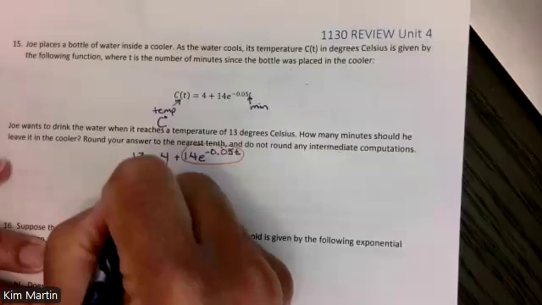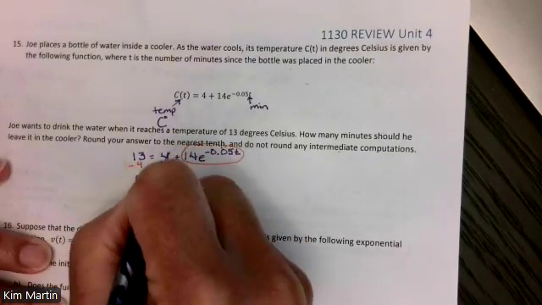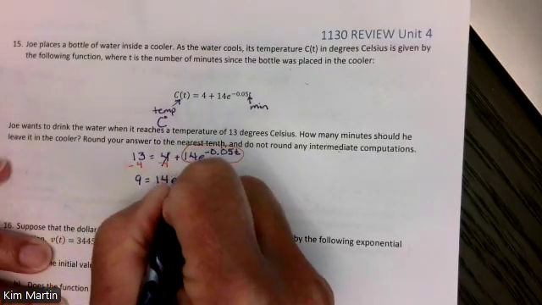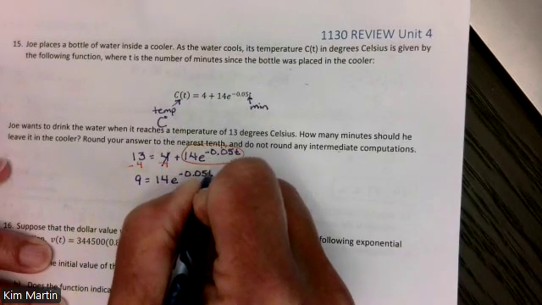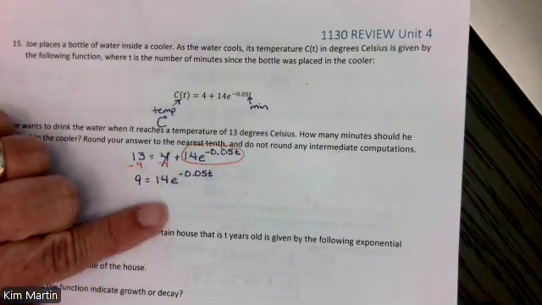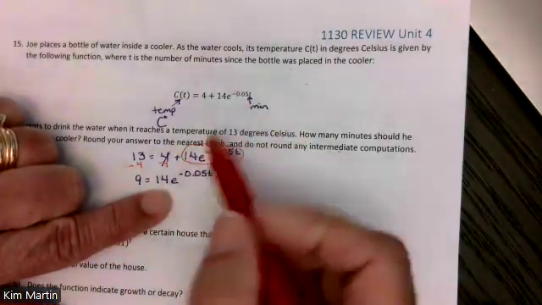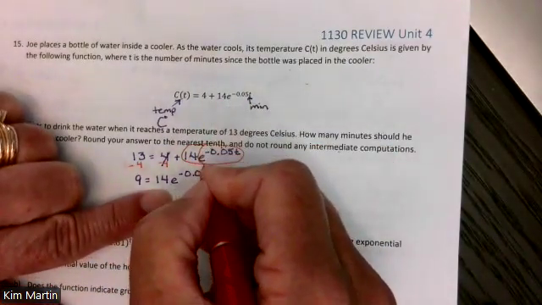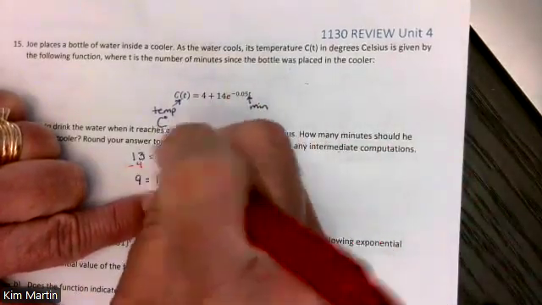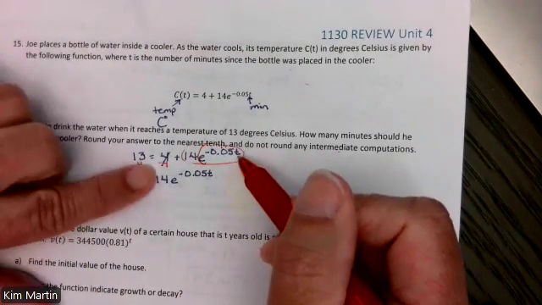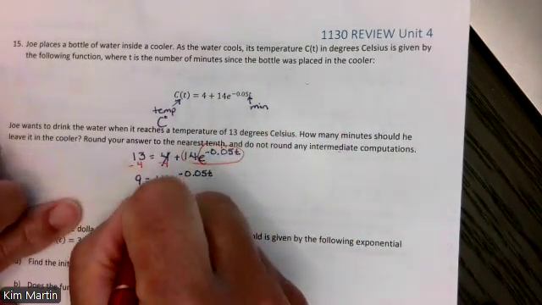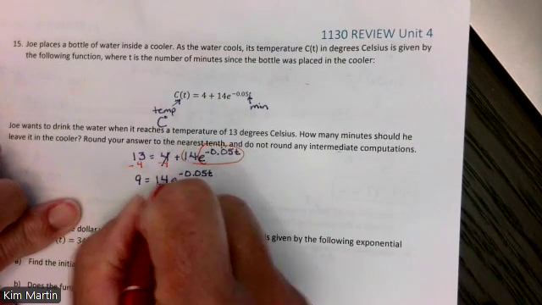This gives us 9 equals 14 e to the negative 0.05 t. Again, I'm trying now to isolate just that part. I probably should have just told you that to begin with. It's no big deal. I have to get rid of my 14, so I'm going to divide by 14 because that's multiplying.